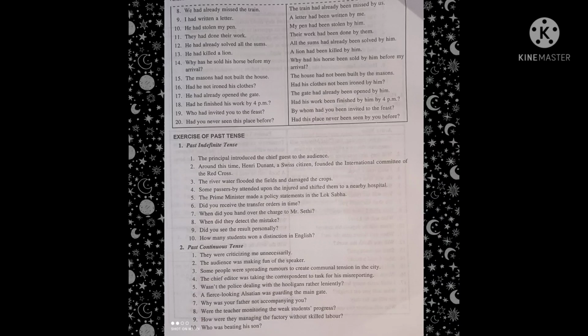Did you receive the transfer orders in time? When did you hand over the charge to Mr. Sethi? When did they detect the mistake? Did you see the result personally? How many students won a distinction in English? 2. Past continuous tense.